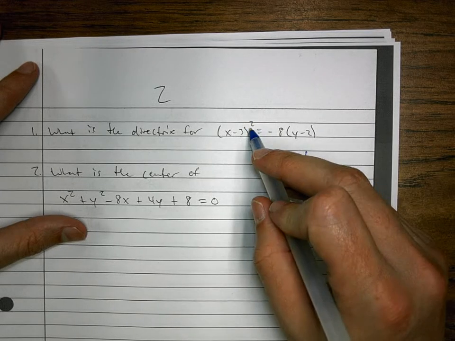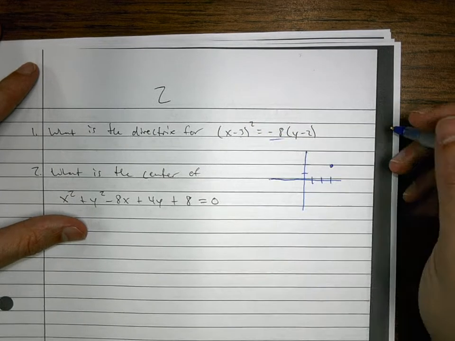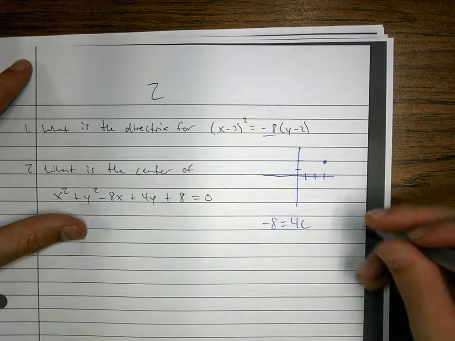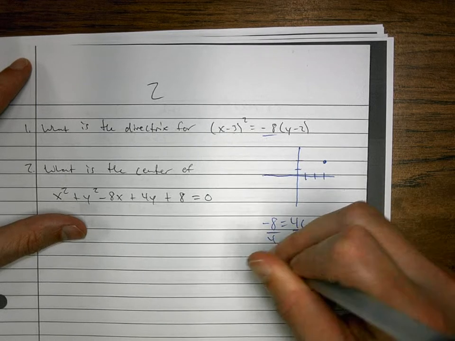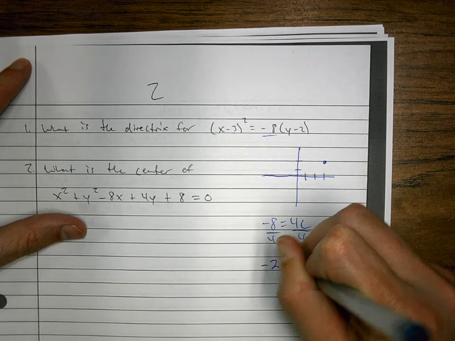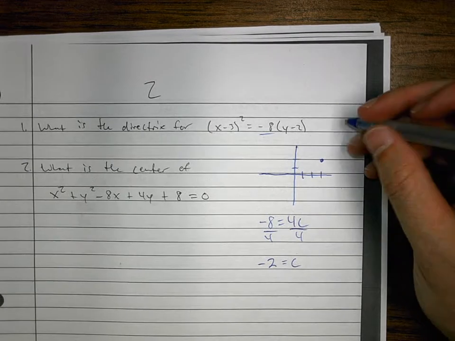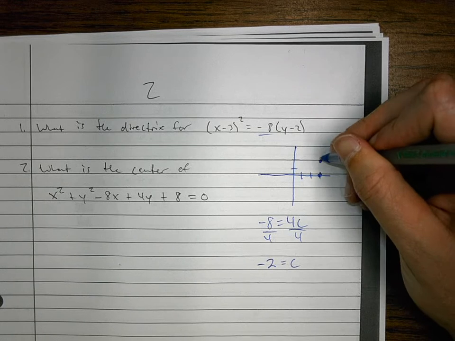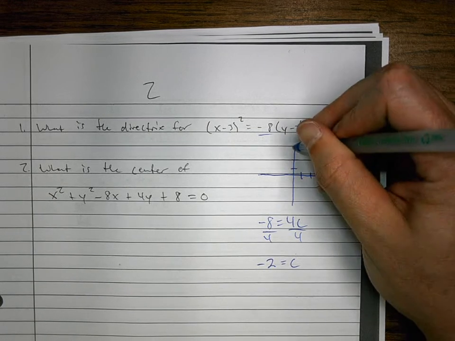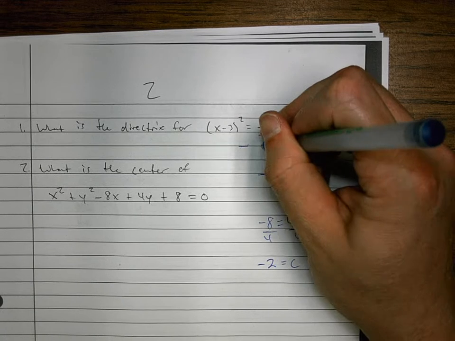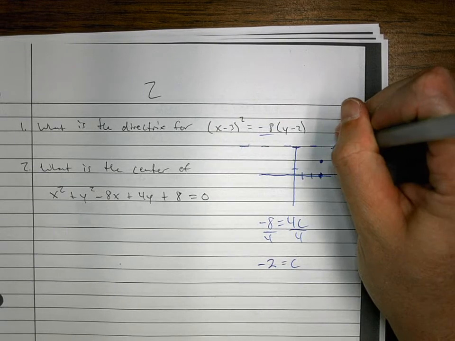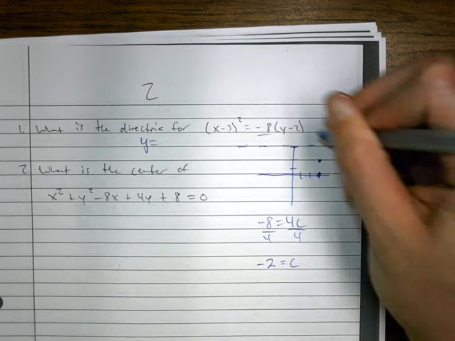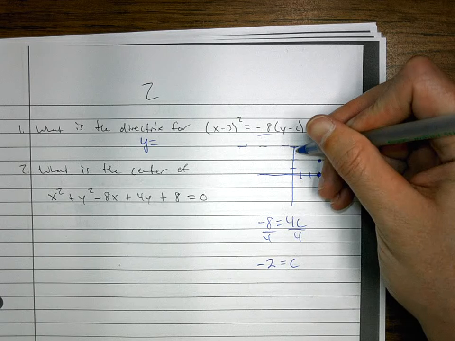The squared term is by itself. So that means this term that's in front, negative 8, is equal to 4c. Divide both sides by 4. I get c equals negative 2. So that means my focus is 2 below, and my directrix is 2 above, but the directrix is a line. So therefore, my directrix for number 1 is y equals positive 1, 2, 3, 4.